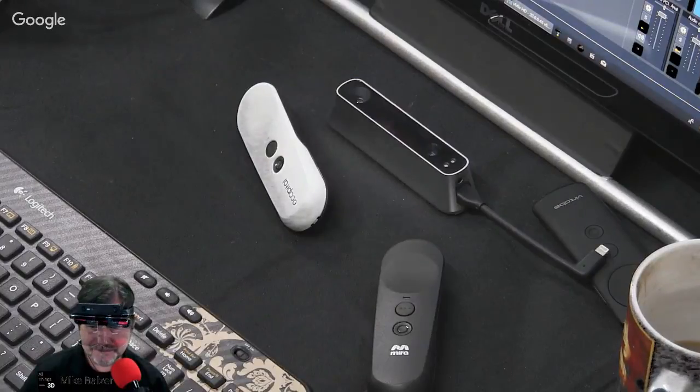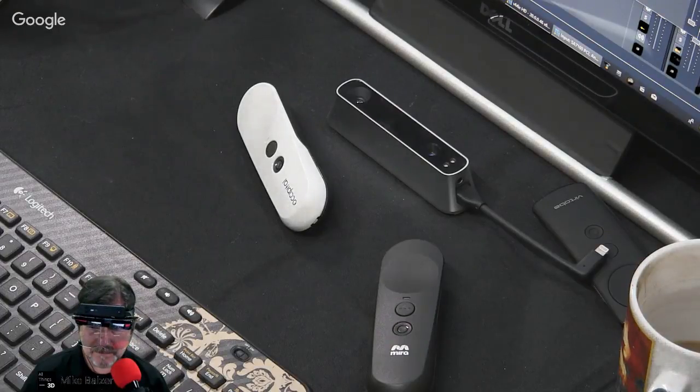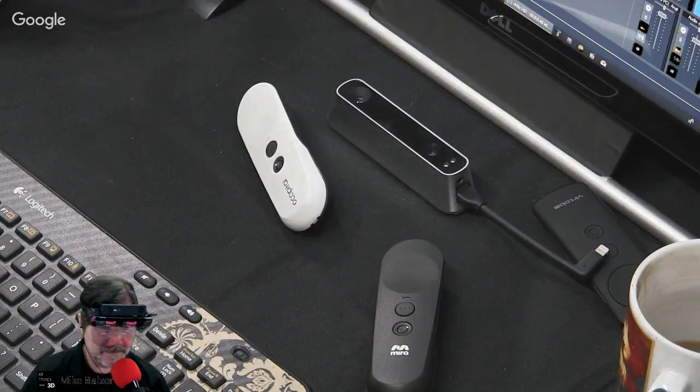Oh, okay, so I have to adjust that again. Hang on a second. Okay, okay, that should be good. I'll save it.